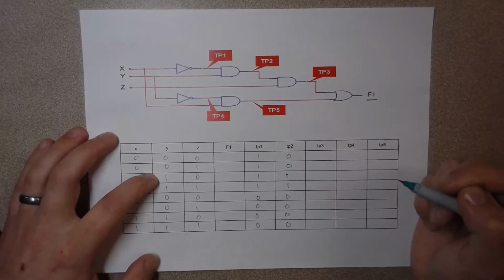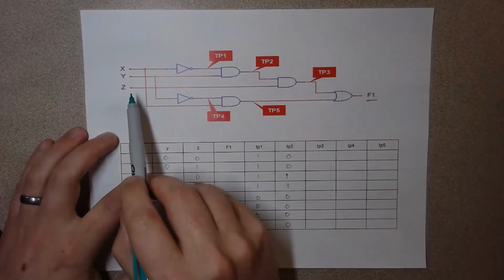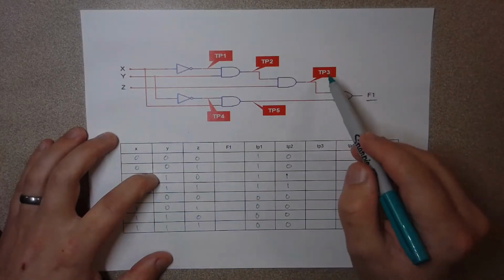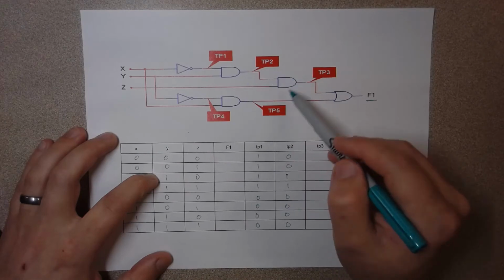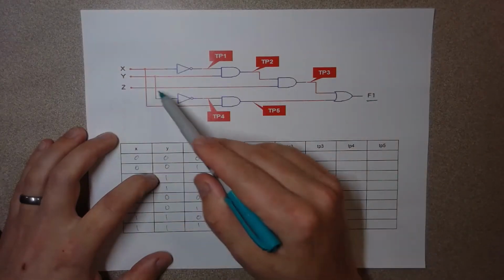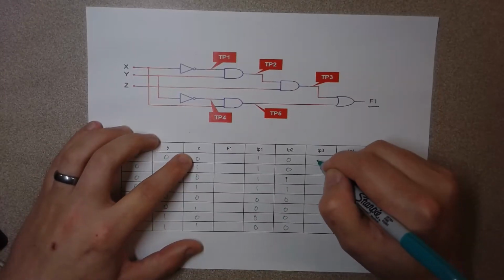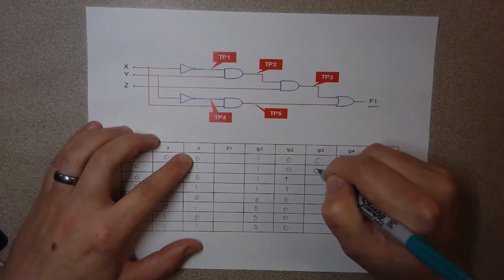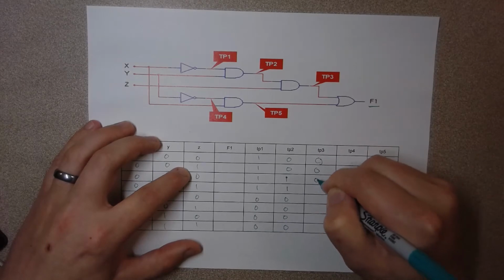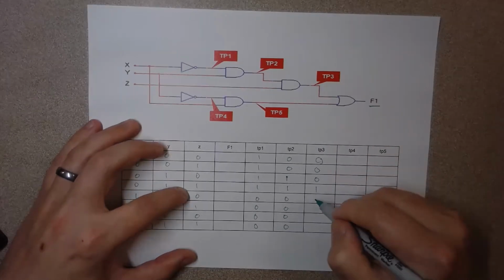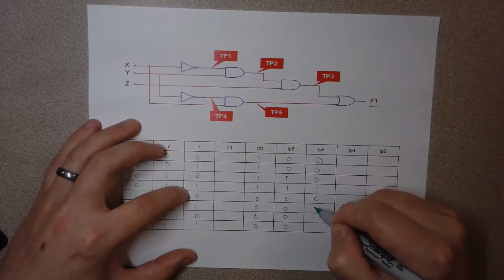Okay? Test point 3 is z and test point 2. So you put test point 2 and z together, you get test point 3. So if we're looking at that, it is 0, 0, 0, 1, 0, 0, 0, 0.